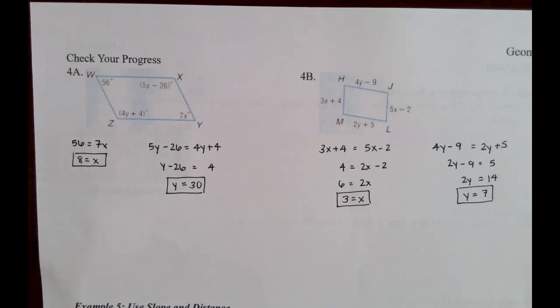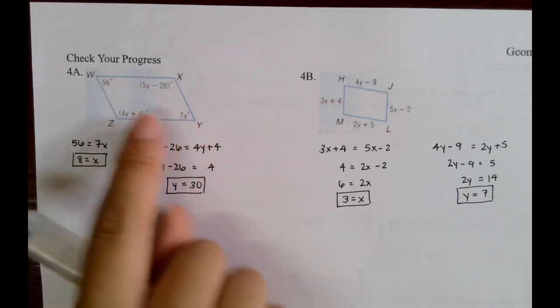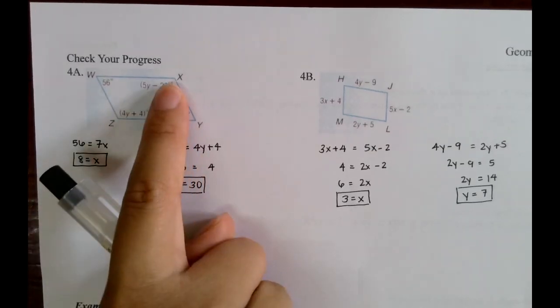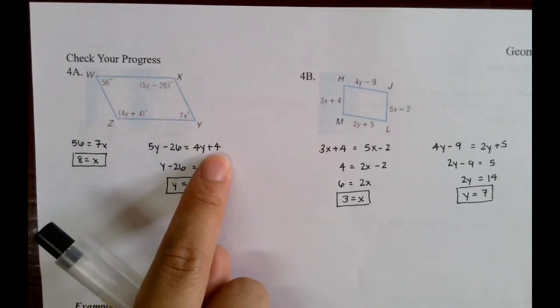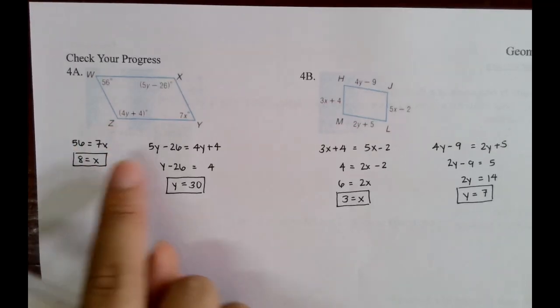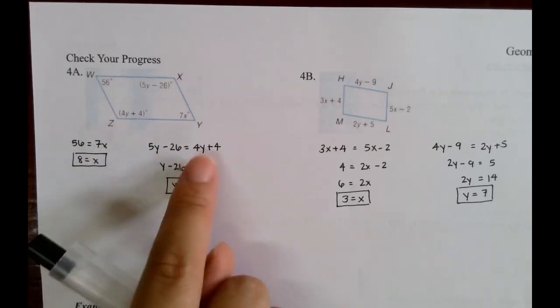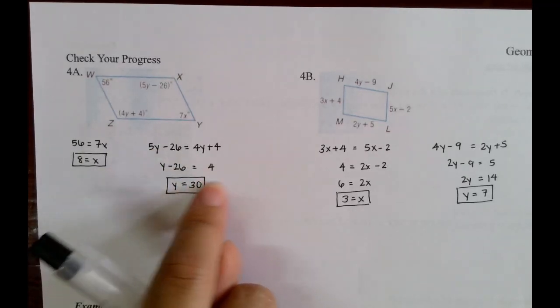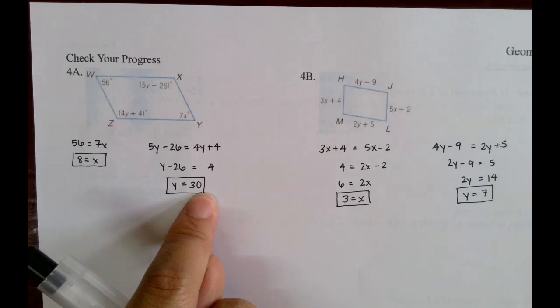So 4a is using the theorem or the property of a parallelogram that opposite angles are congruent. And so that's why 56 equals 7x, and 5y minus 26 equals 4y plus 4. To solve for x, divide by 7 on both sides, x equals 8. To solve for y, I put the y's together, so subtract 4y on both sides, that gives me y here. And then add 26 to the other side, that gives me 30.